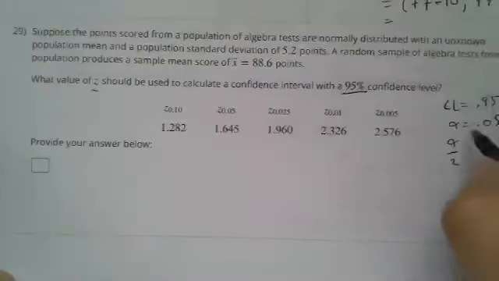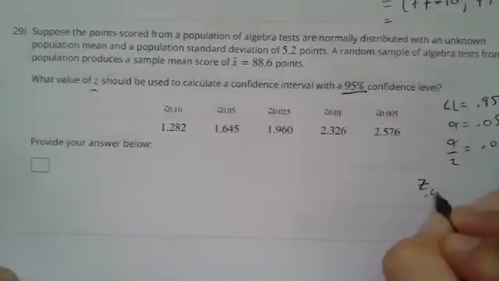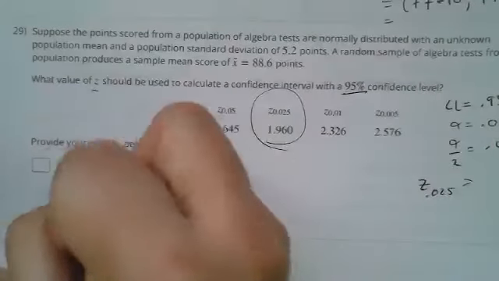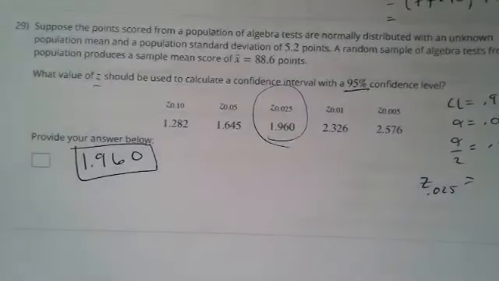So if we know the confidence level, we know alpha over 2. So what is the z of 0.025? It's just here on the table, and that's it. Okay. Yep, so that's 29.